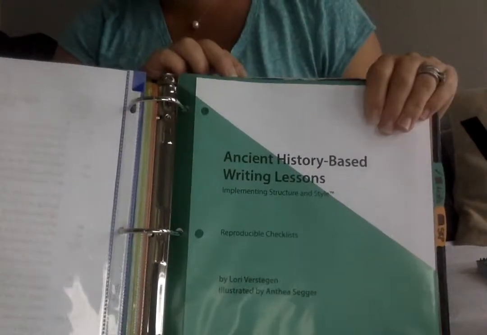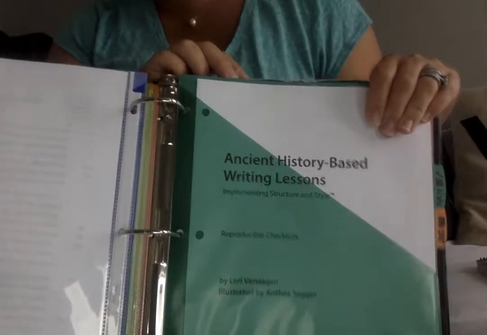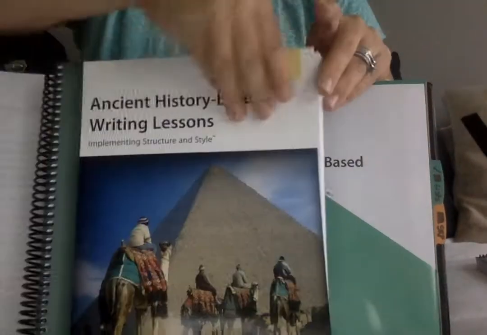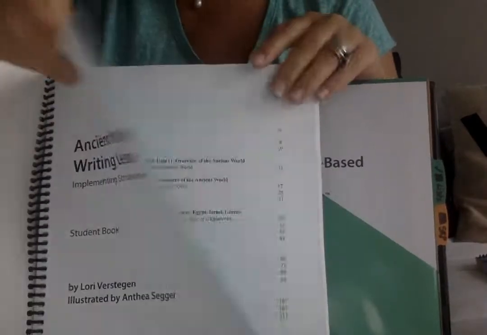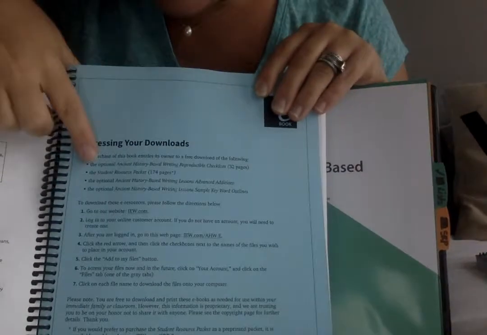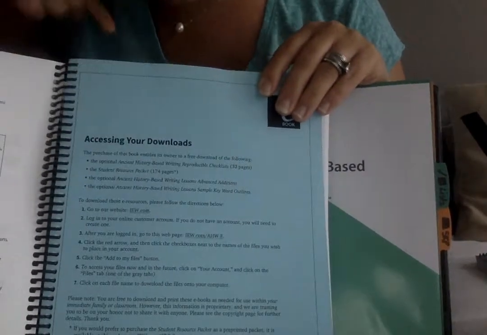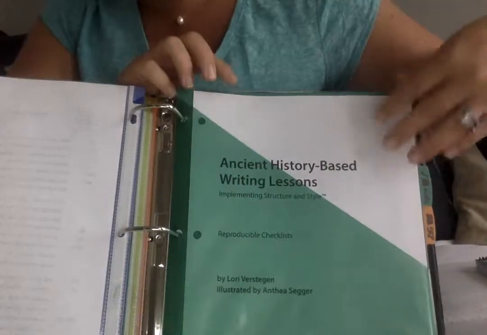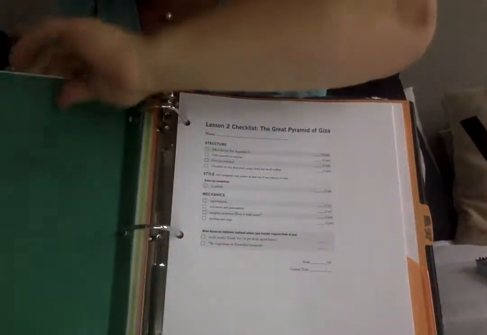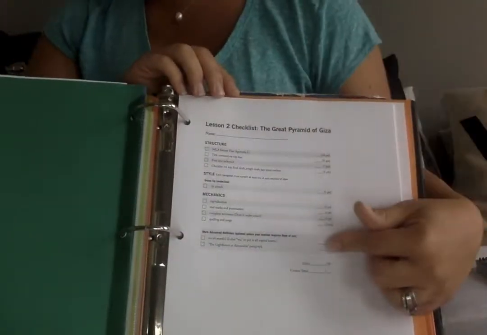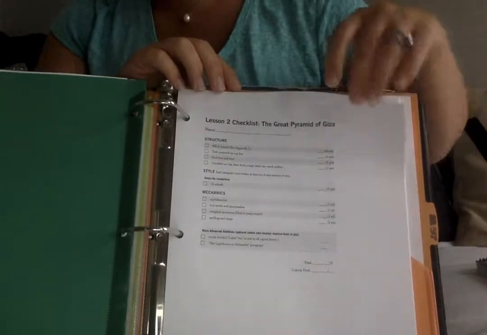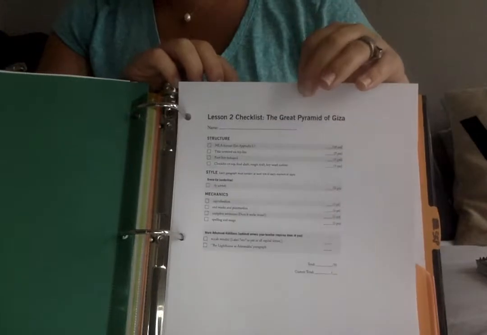This year I did something new. I haven't done this yet. I know other people have, but I took one of the free downloads that you can print from this blue page here, which is the optional ancient history-based writing reproducible checklists. I did that this year. It's 32 pages. We won't use all of the checklists because we're not doing all the lessons because we only have 24 weeks, but I printed them for him so that when he writes his paper, he can just go grab the appropriate checklist and attach it to his paper.